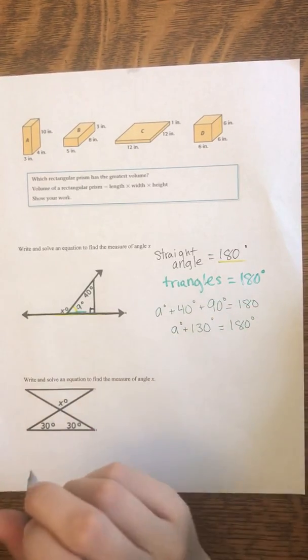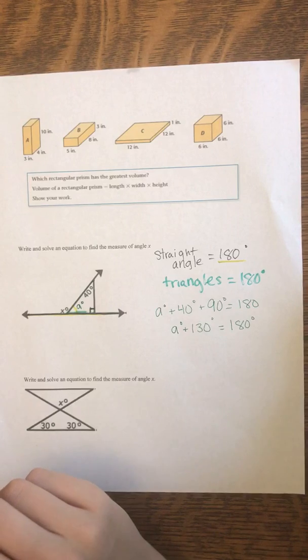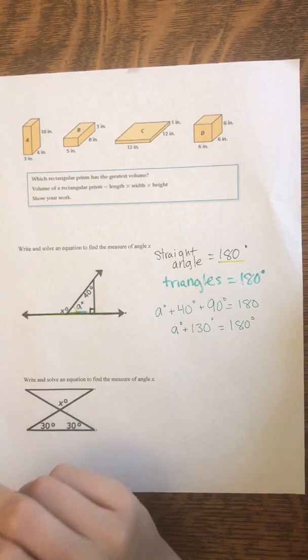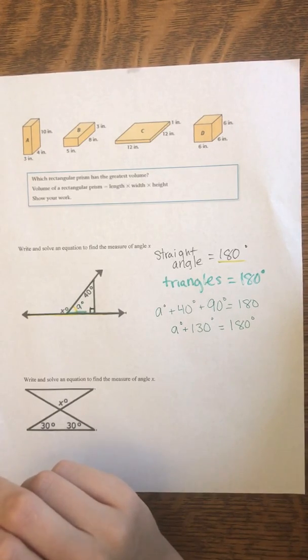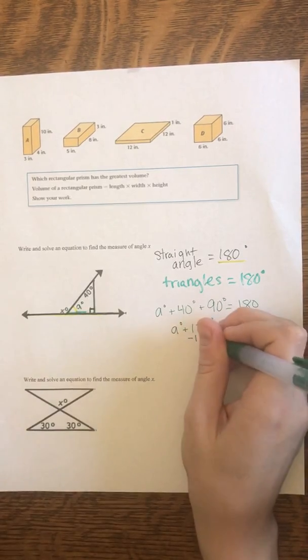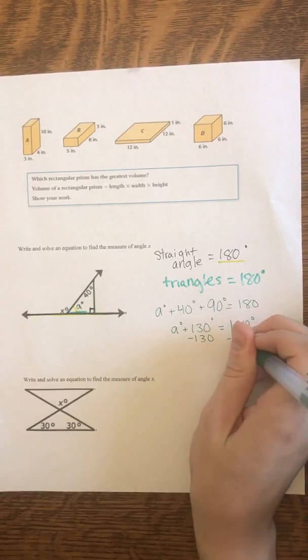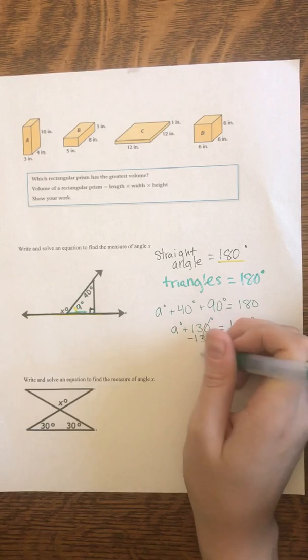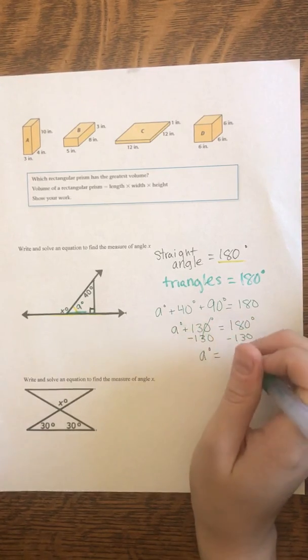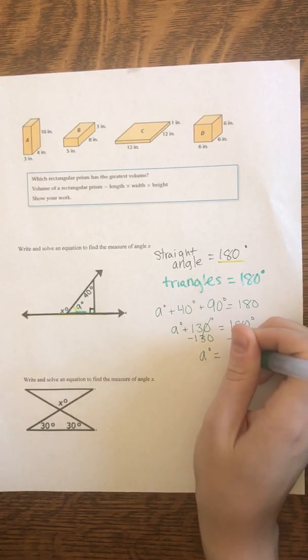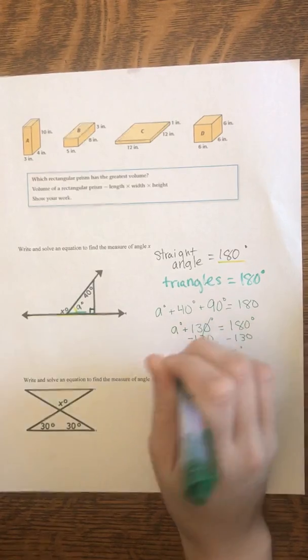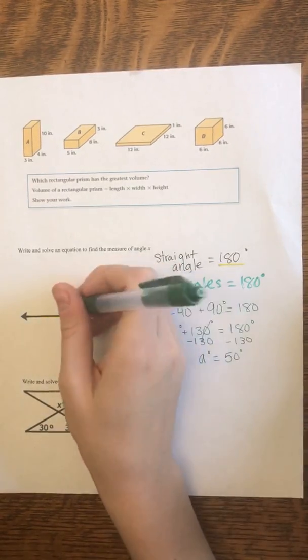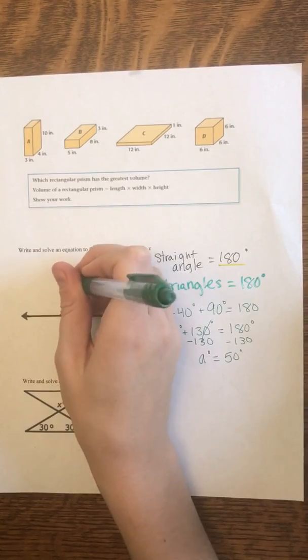Now this is a one-step equation. We always deal with the whole number before the variable. So the inverse operation of adding is subtracting, so I would subtract 130 from both sides. 130 minus 130 is 0. I get angle A equals 180 minus 130, which is 50 degrees. Alrighty, so now I know that angle A is 50 degrees.